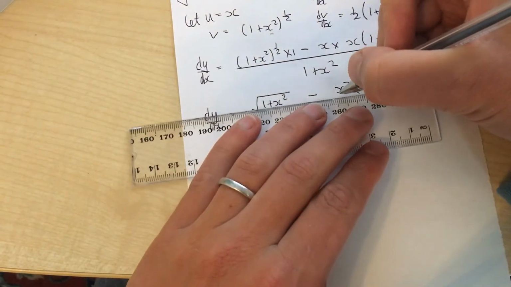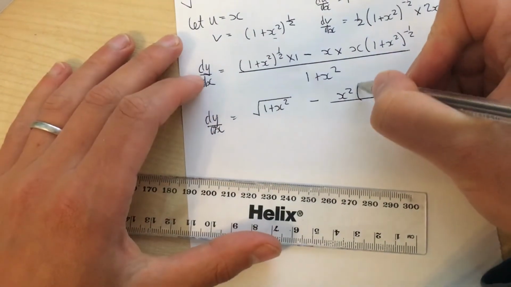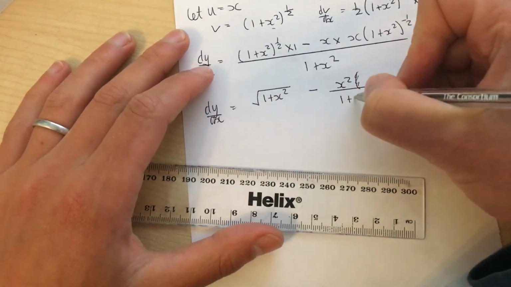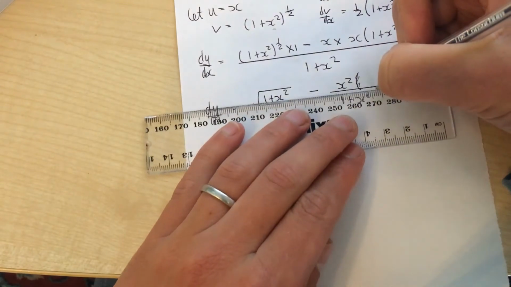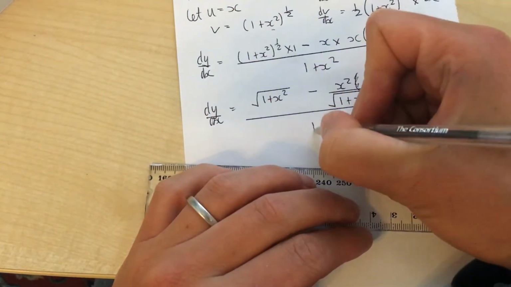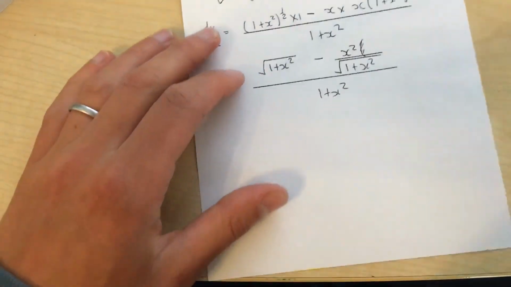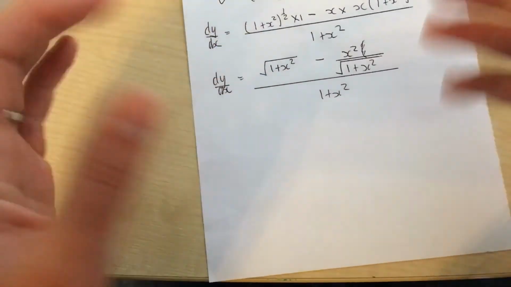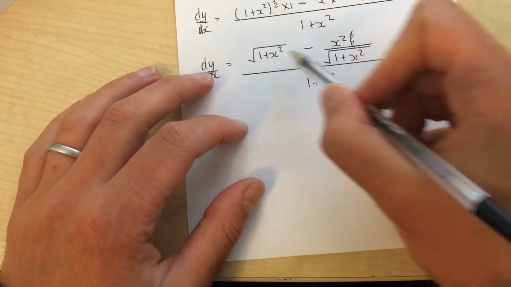Actually, I'm going to write that underneath. So let's ignore that line for a second. 1 plus x squared square rooted. And that's our numerator. And the denominator is 1 plus x squared. So I need to find a common denominator to collect these two together.